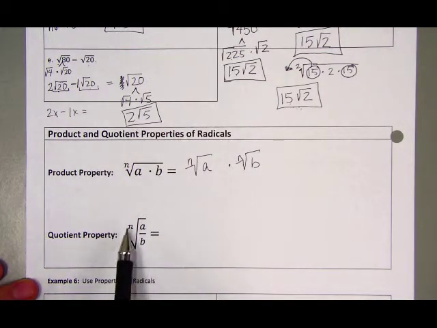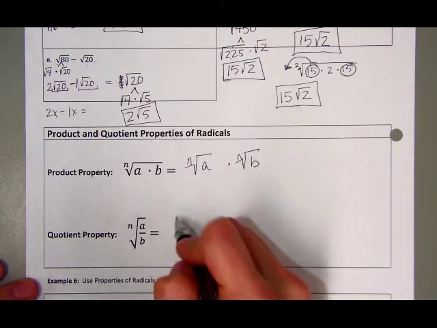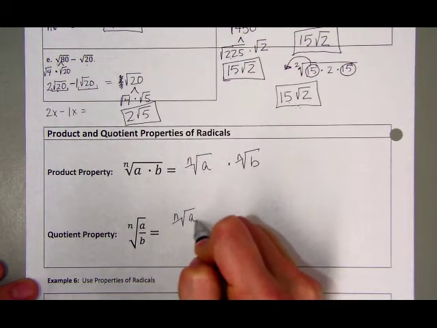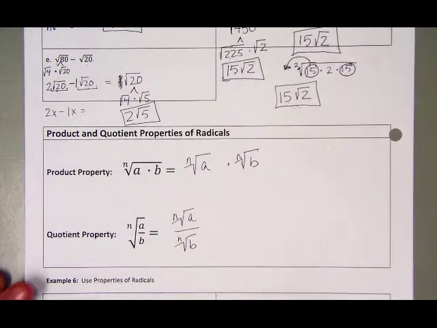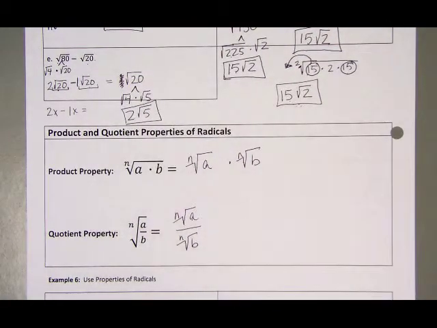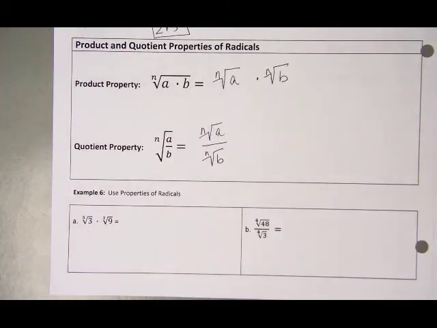If you have the nth root of a divided by b, we can take the nth root of a divided by the nth root of b. We can separate the two of them. And what this does is it helps us simplify things a little bit quicker when we can look at them as separate values and separate numbers. Or by combining them into bigger numbers, sometimes that helps us too as well. So let's look at example 6.